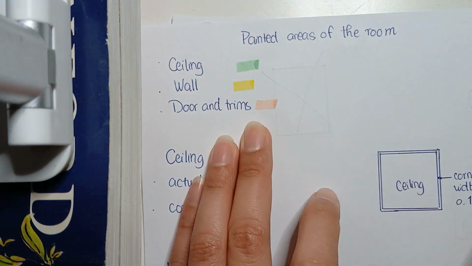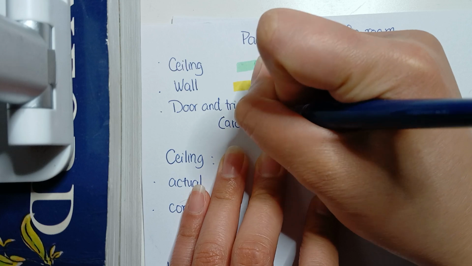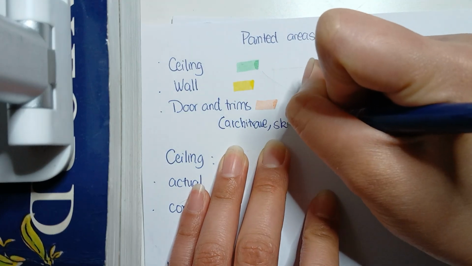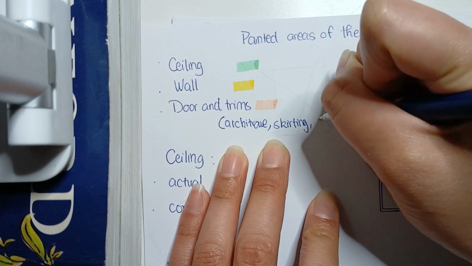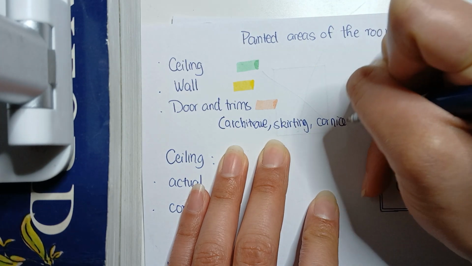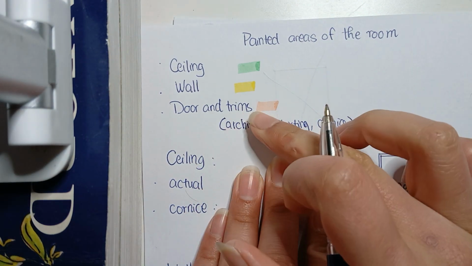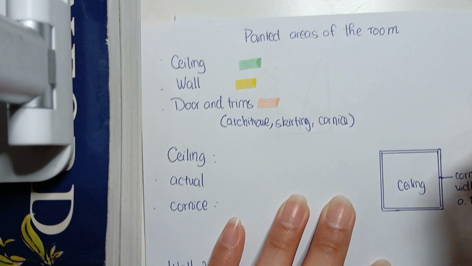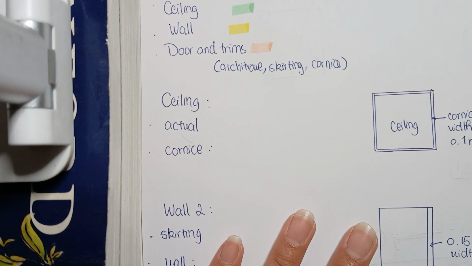Okay, the trims will include architrave, skirting, and cornice. Alright, do not get too bombarded, I'm just explaining. So trims include architrave, skirting, and cornice. We're gonna use three different colors. Alright, now let's look at the ceiling.